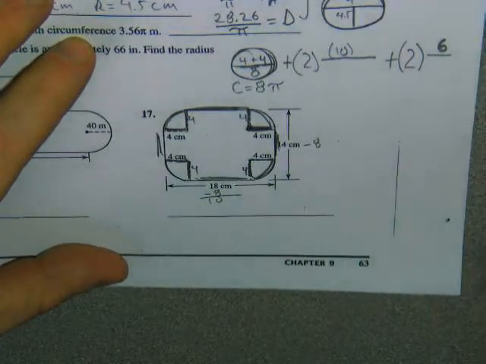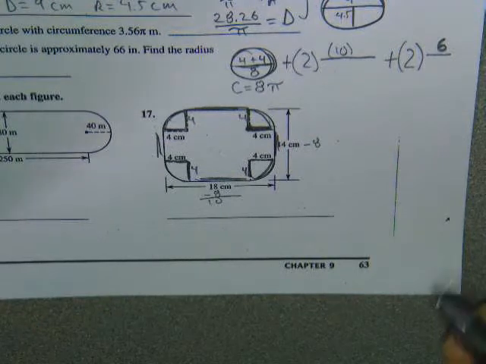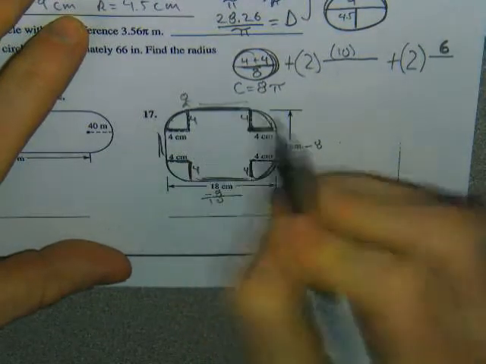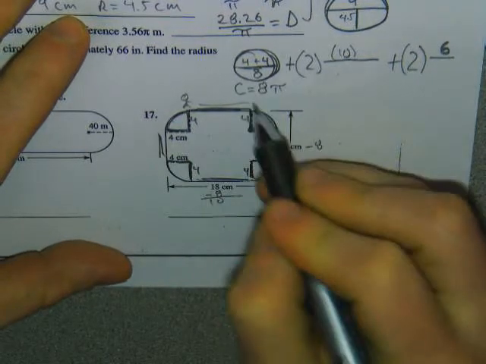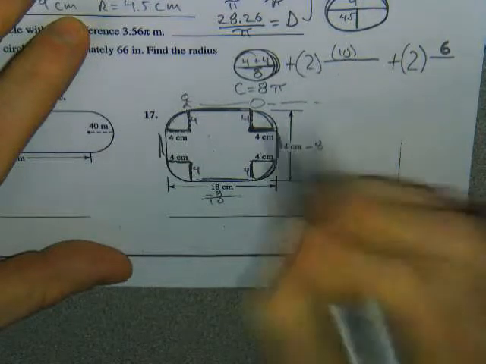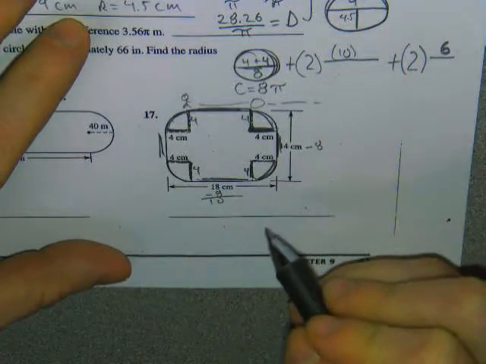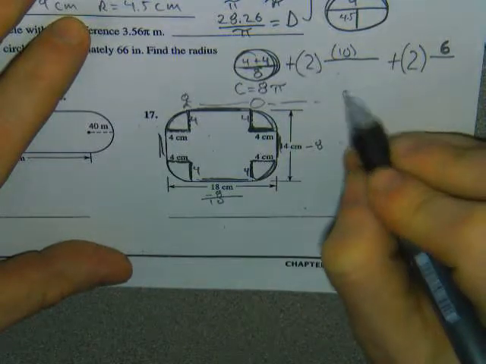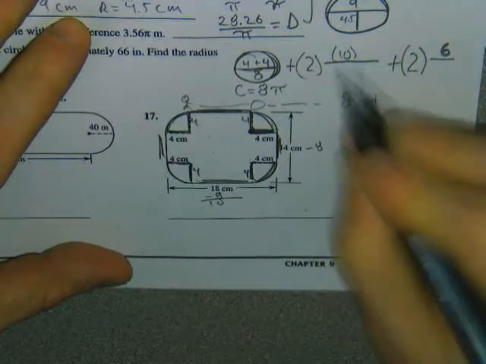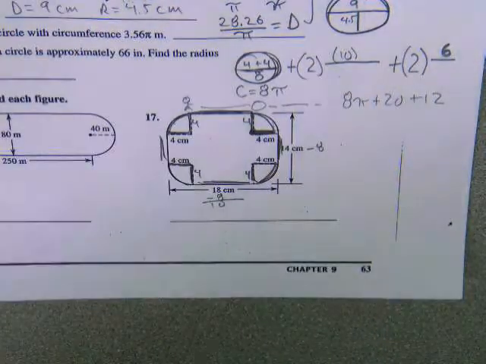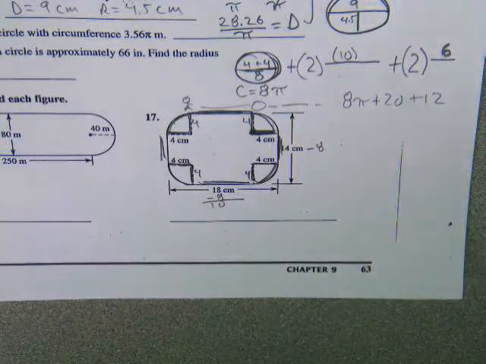Okay, so now I'm in a good place. If I'm doing my old perimeter Pete, he's going to hit the circle eventually. He's got a little one, he's got a bigger one, little one, we're home. Okay, so let's combine those things: 8 pi plus 20 plus 12. I'll go right to my calculator with that.